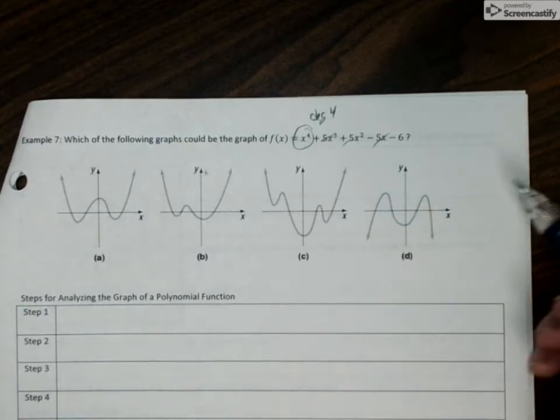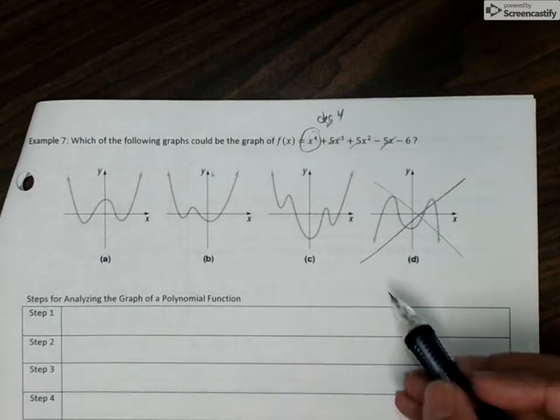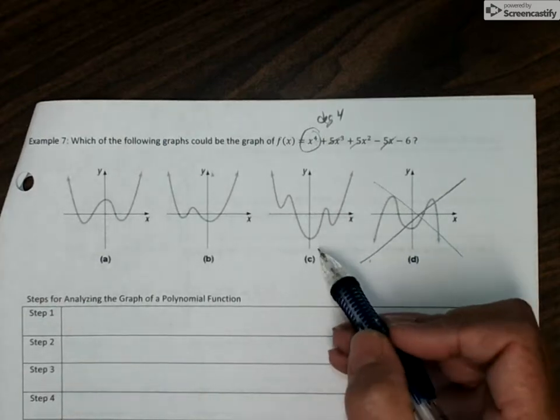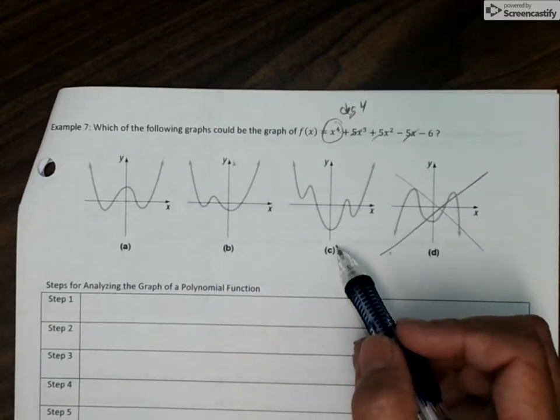So can we rule out any graphs for approximating this? Graph D, both ends go downward. So that's not acceptable. Okay, so now we've got to figure out which one of these three is the correct approximation.